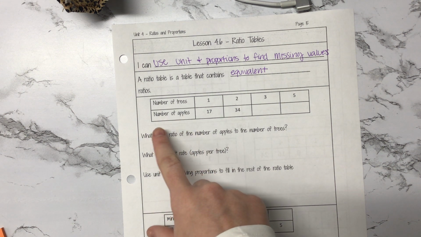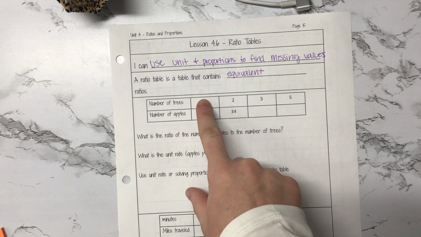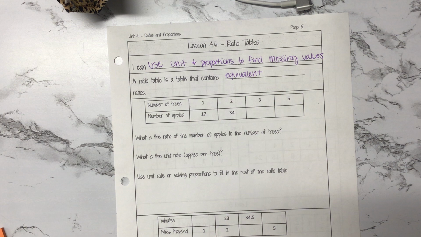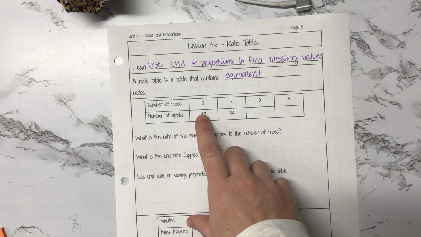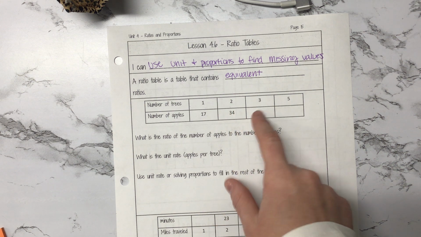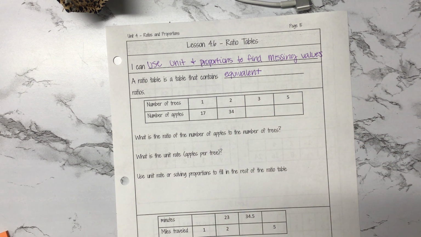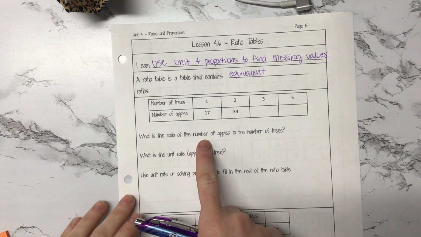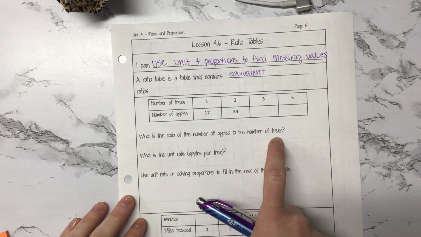So let's start with this example. So here I can see that there's 1 tree, there's 2 trees, there's 3 trees, and it goes on. Okay? And then for 1 tree, there's 17 apples. For 2 trees, there's 34 apples. And I want to find how many apples for 3 and 5 trees, assuming that it's going to have a constant rate. Okay? So what is the ratio of the number of apples to the number of trees?